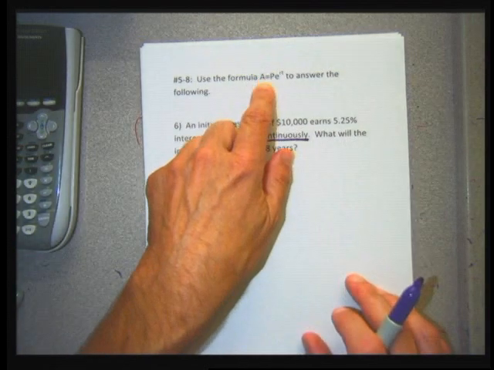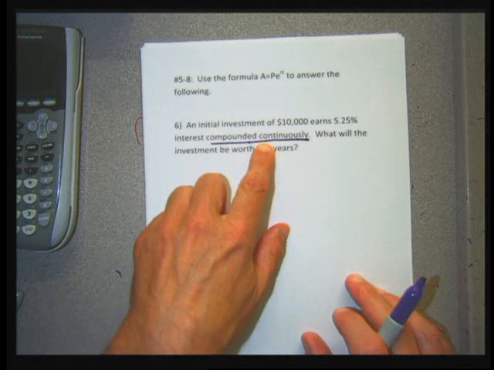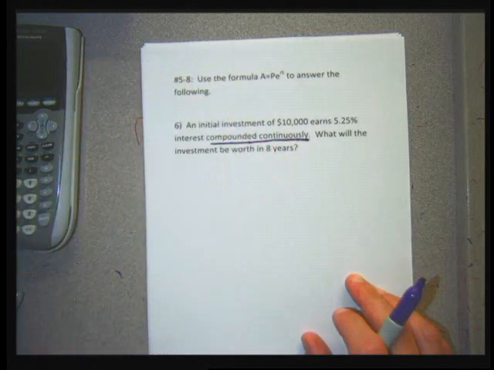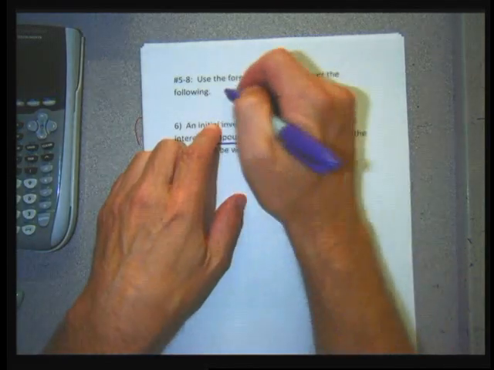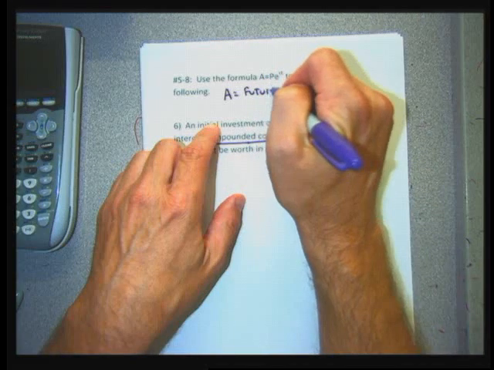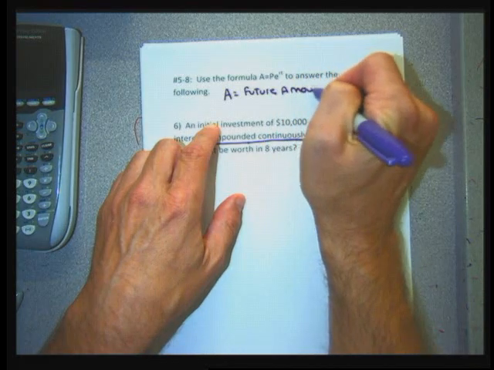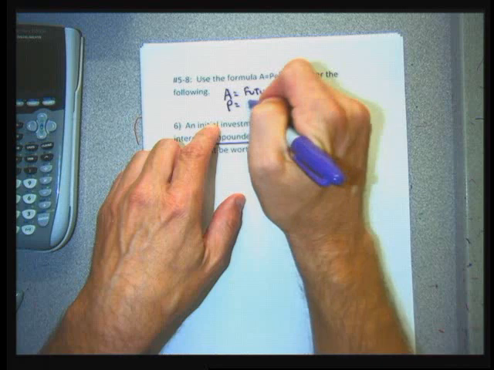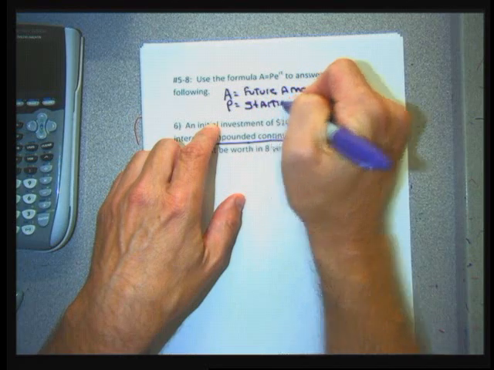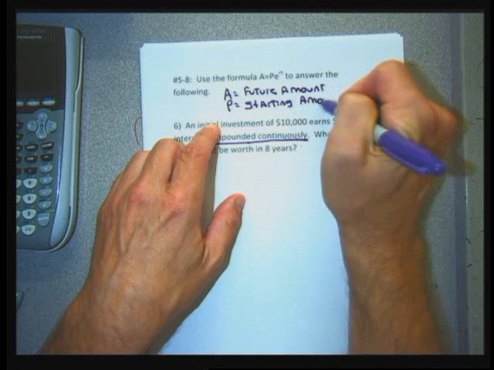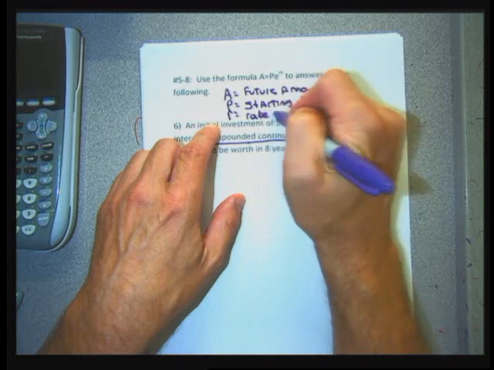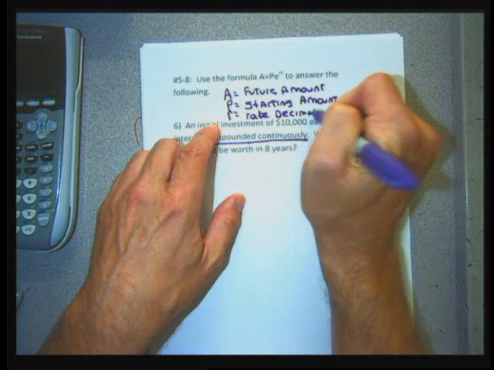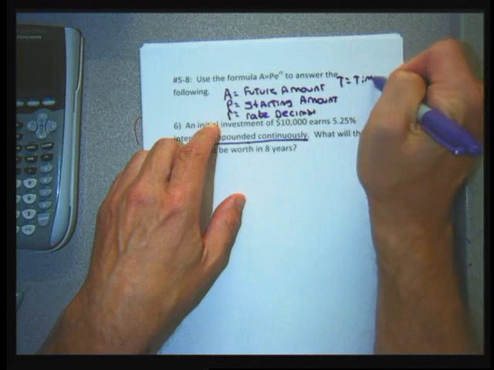So when the word after compounded is continuously, the formula we used for problems 1 through 4 is not the appropriate formula. This is the continuous interest formula. And the letters mean the same things. The A is still the ending amount or the future amount. The P is still the starting amount. The R is still the interest rate as a decimal. And the T is still the time in years.